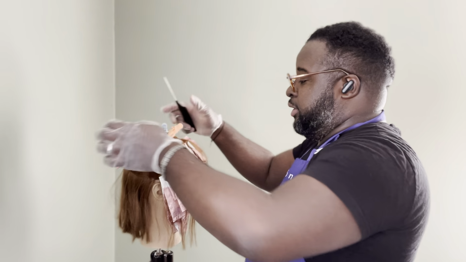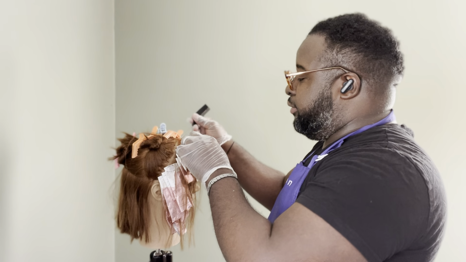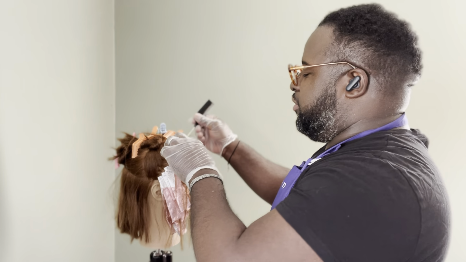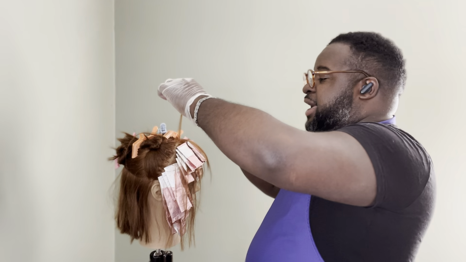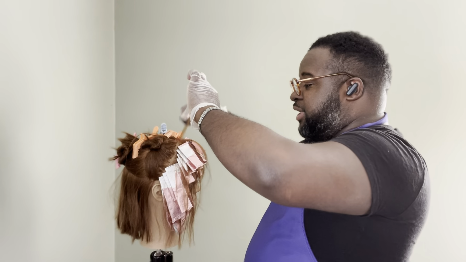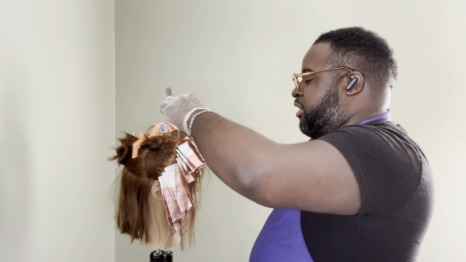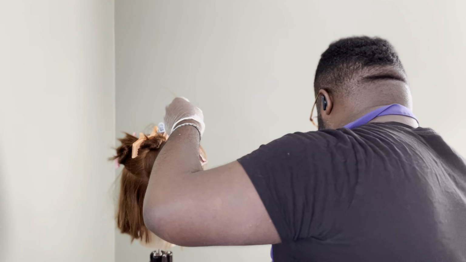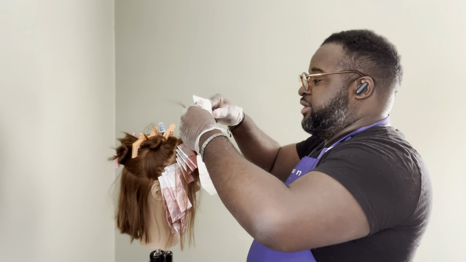Now my last foil that lays on top is going to be lightener, because I wanna make sure you'll get a veil of that. However, you're gonna do a little bit of a back comb here because we wanna keep that nice and subtle, so we have a nice soft line.